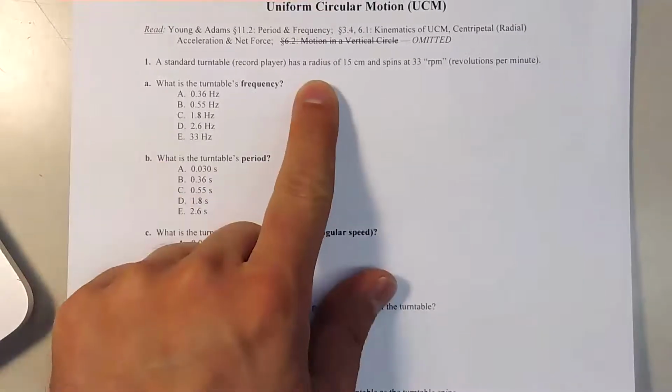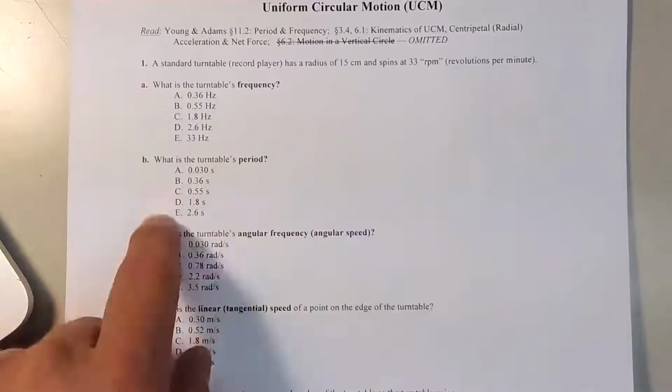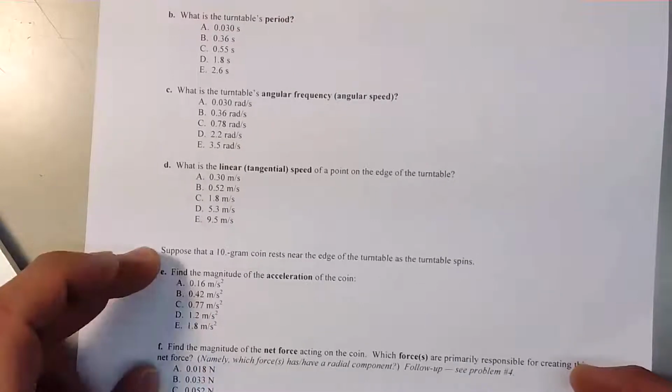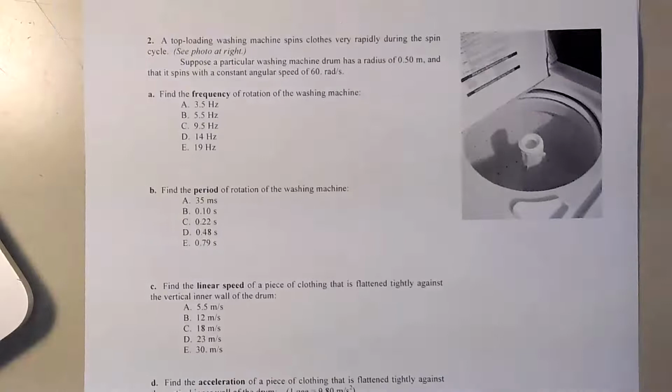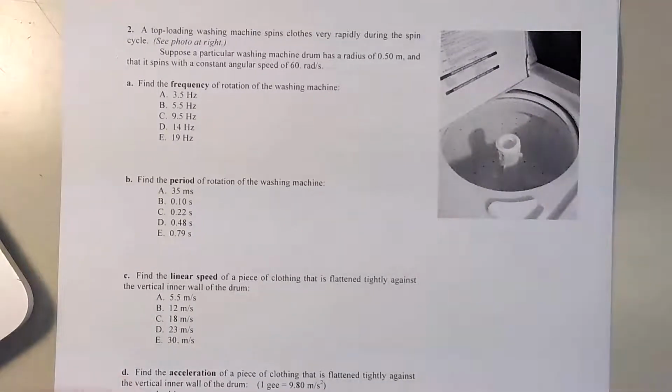This involves a point on a record player as it turns around and around, and then near the end, a little coin is resting at that point. So please try that one later. It'll use a lot of the same equations that we're going to use right now for problem 2.